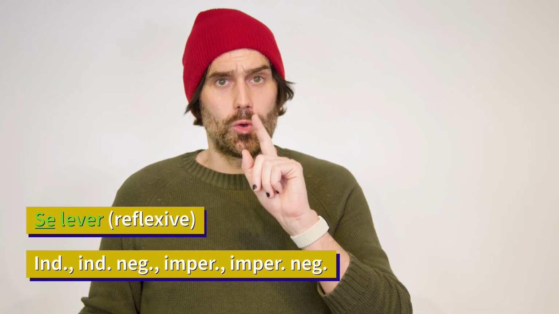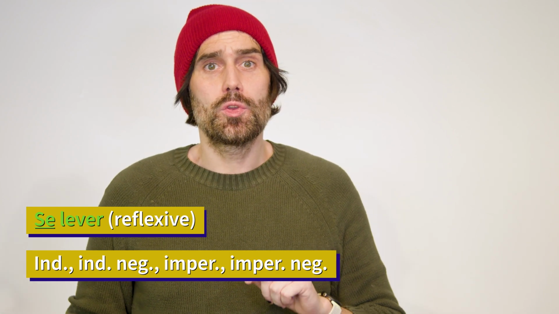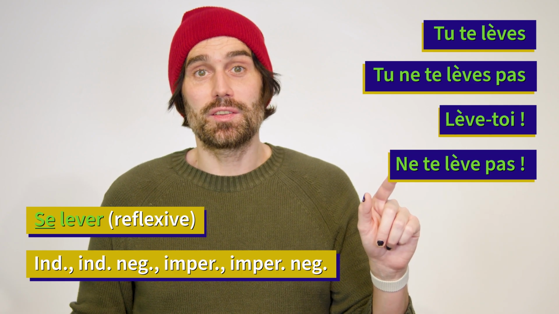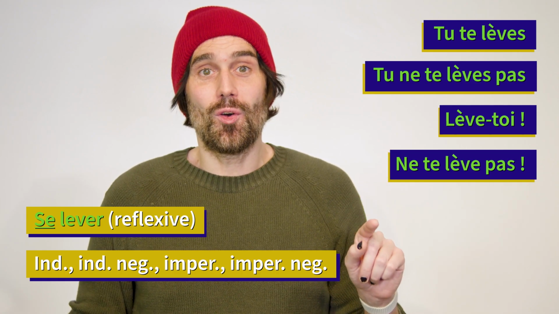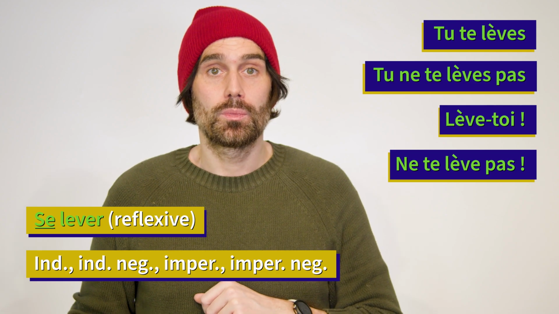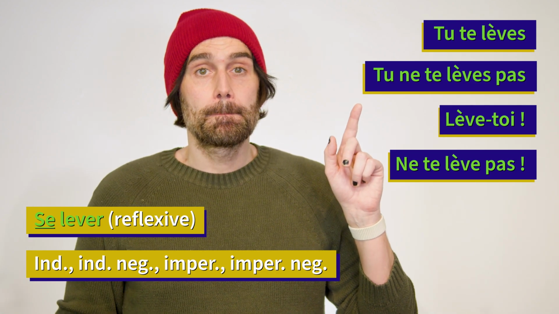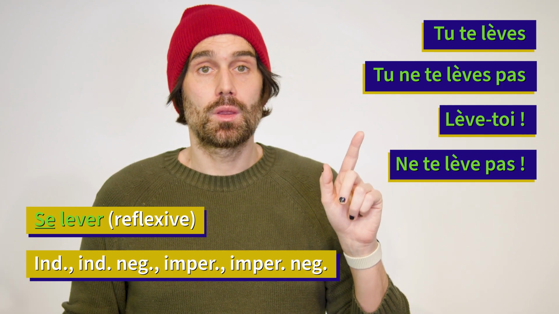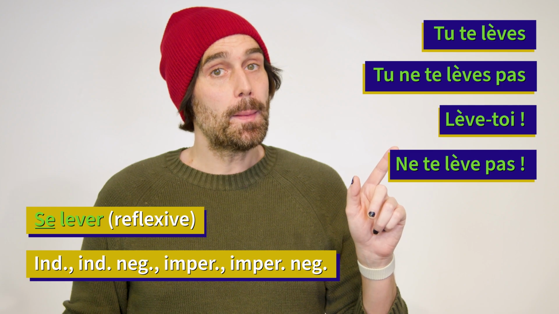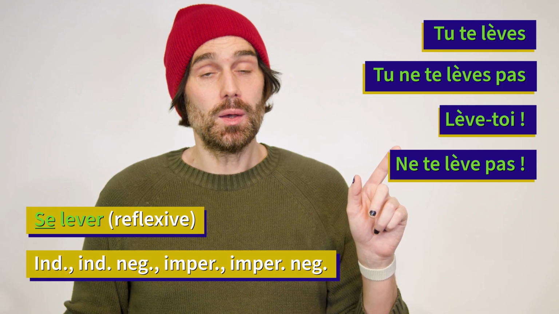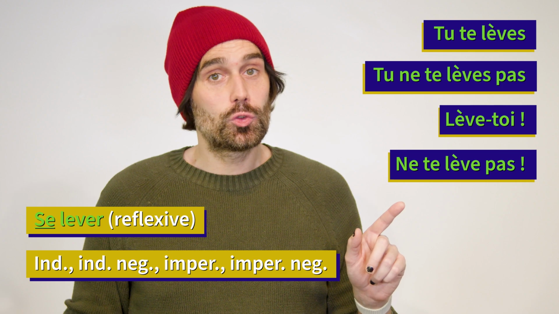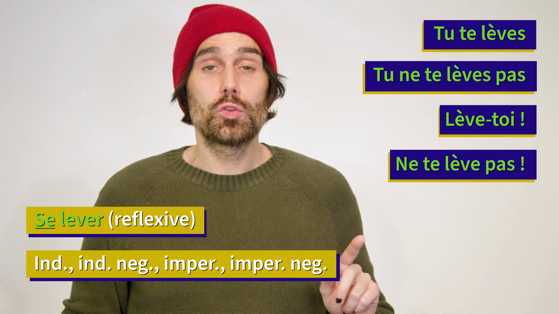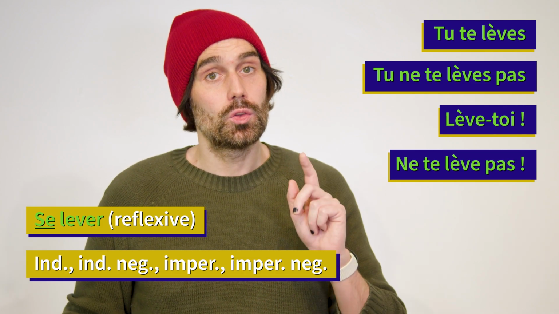I will take the verb se lever, to get up, and give you its indicative form, its indicative negative form, its imperative form, and its imperative negative form with the subject tu. So it would be tu te lèves, meaning you get up, tu ne te lèves pas, meaning you don't get up, lève-toi, meaning get up, and ne te lève pas, meaning don't get up.